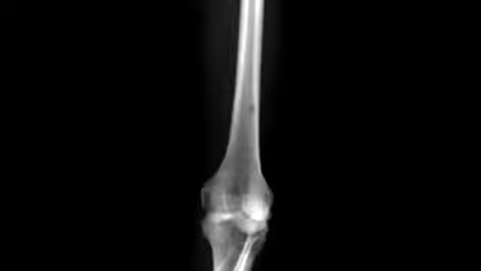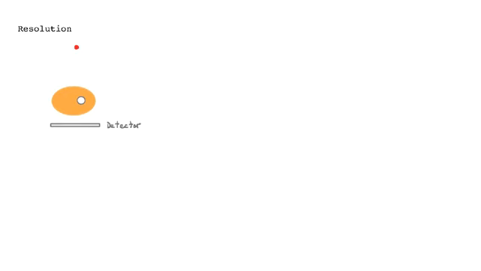So contrast is one dimension of image quality, the bone or other tissue standing out against this background, but there are other dimensions as well. And so let's talk about the next one, which is the resolution of the image. So the image should be sharp and not blurry. So let's talk about what makes an image sharp or blurry. The parameter we're talking about is resolution, spatial resolution.